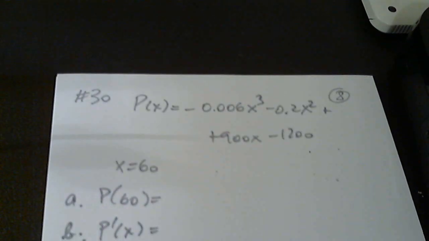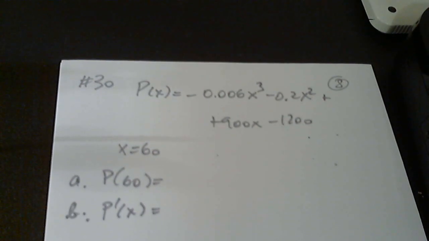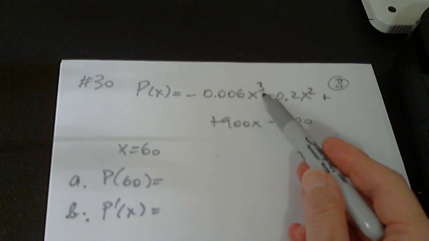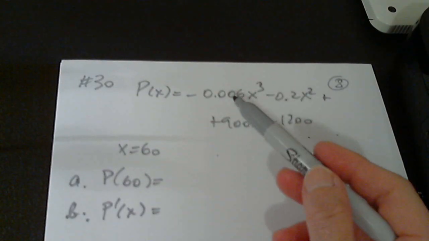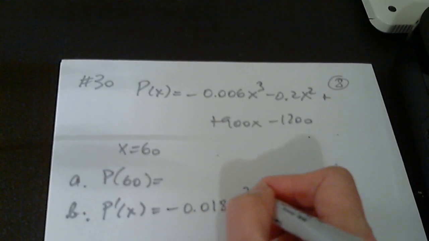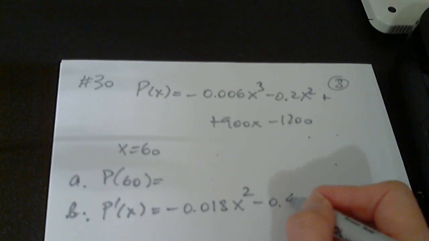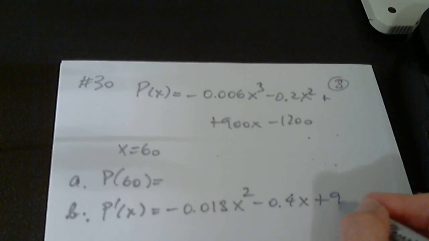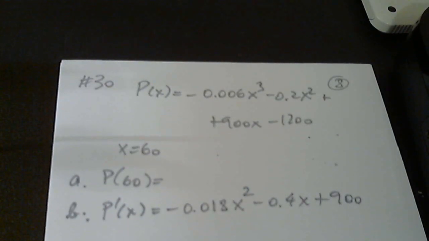Can anyone give us marginal profit? So we can plug them in at the same time. So we have to bring down 3, negative 0.018x squared minus 0.4x plus 900. Okay, very simple.